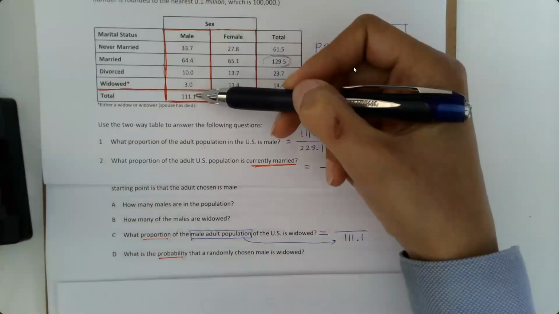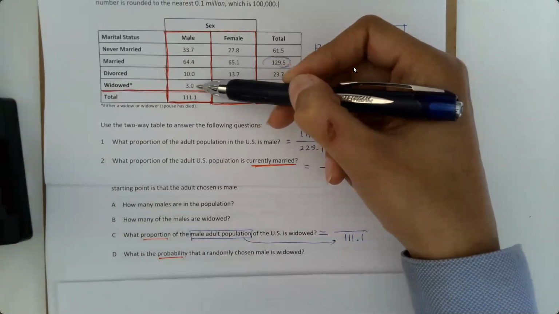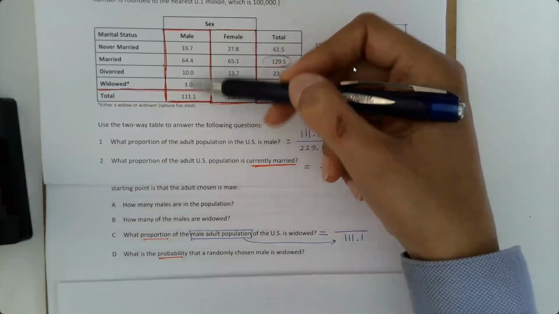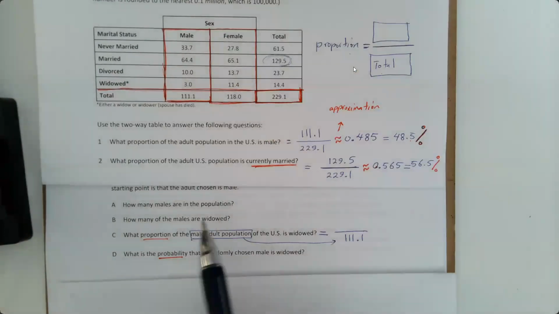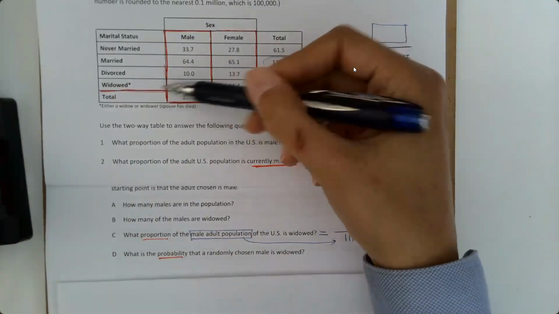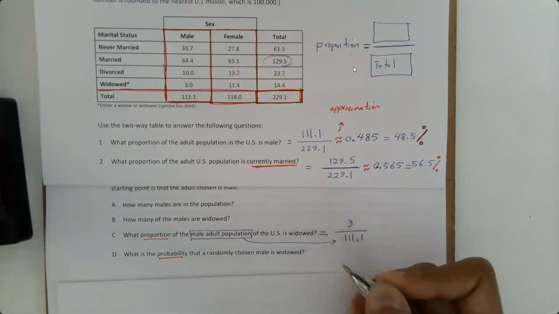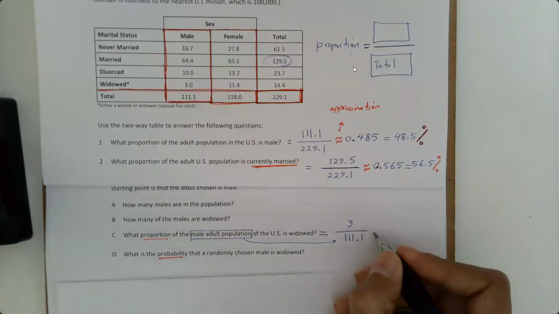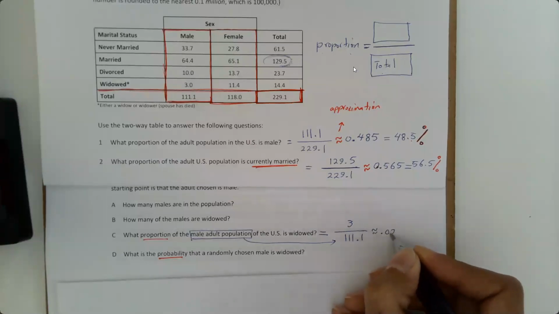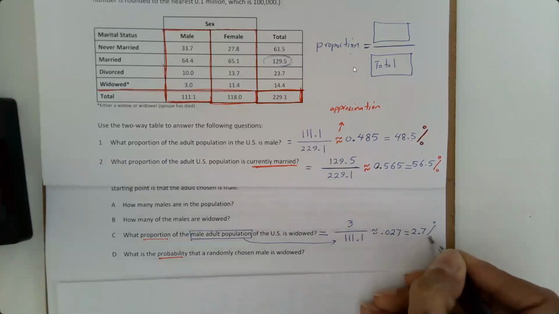From the male category, widowed is going to be just 3. So it is 3 divided by 111.1, which is approximately 0.027 or 2.7%.